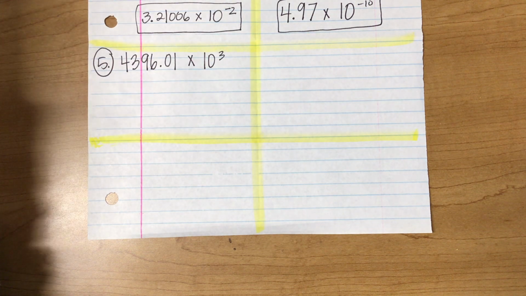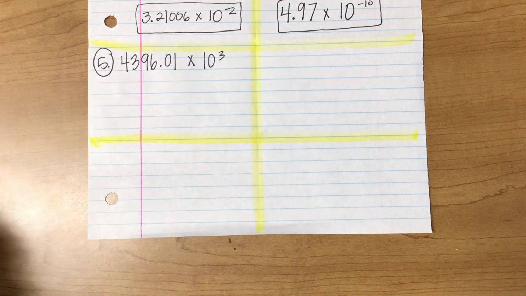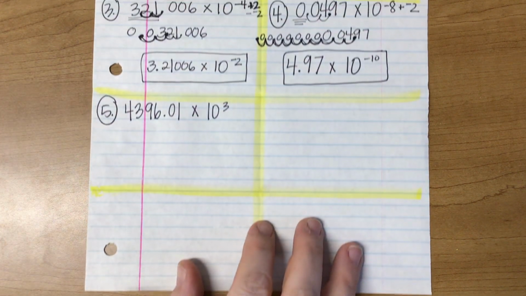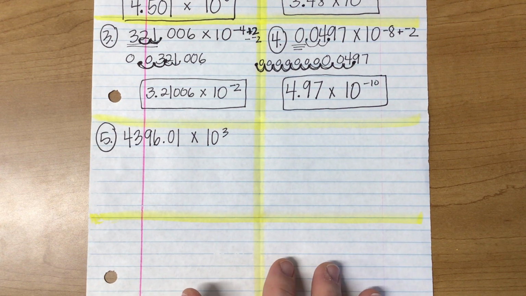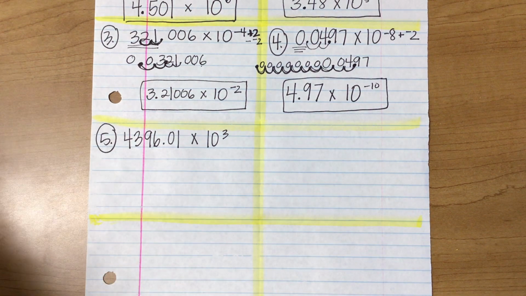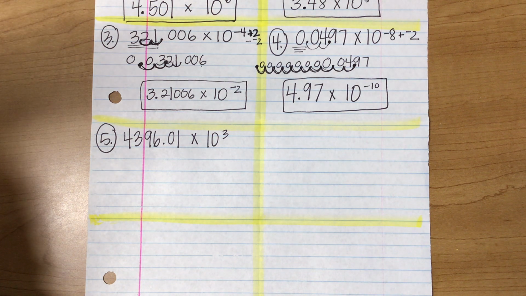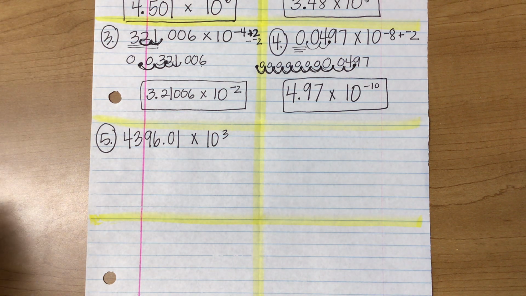Big number, little decimal. I got 3 people, 4 people. Who can tell me? Thumbs up, big number, thumbs down, little number. I saw thumbs up. Good, it's a big number.